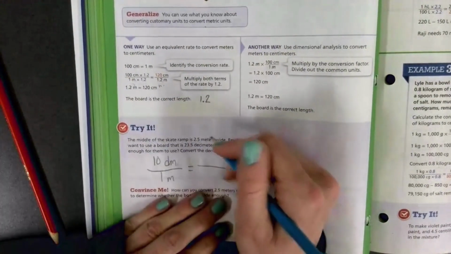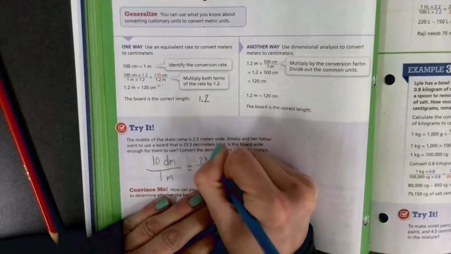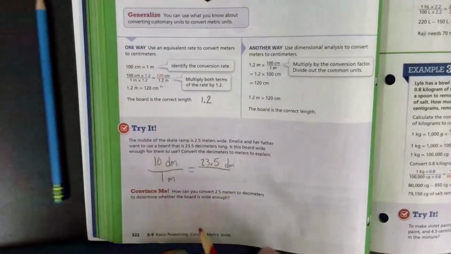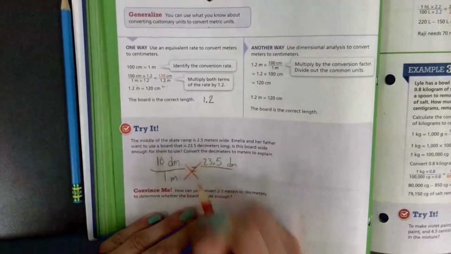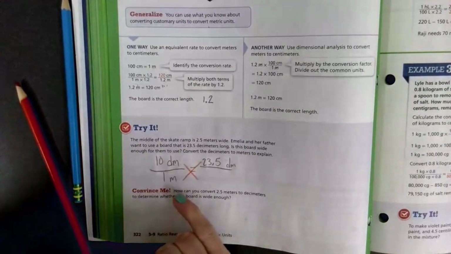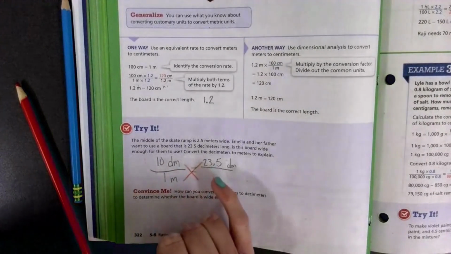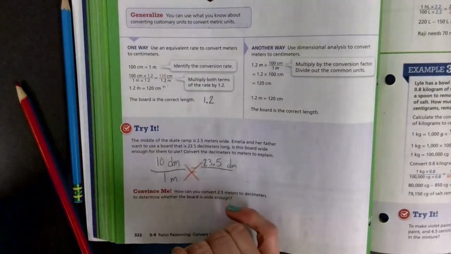So I have 23 5/10 of a decimeter. All right, here's where that trick's going to come in handy. We can do our crisscross. Since all of our conversions have a 1, we're either multiplying or dividing by 10, 100, or 1,000.